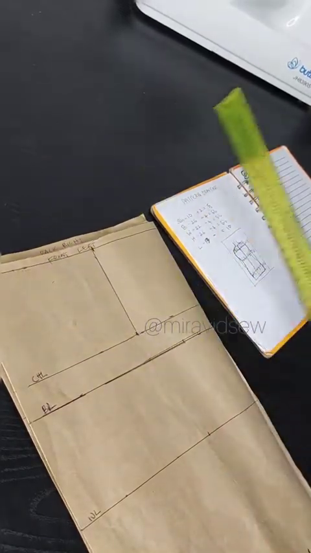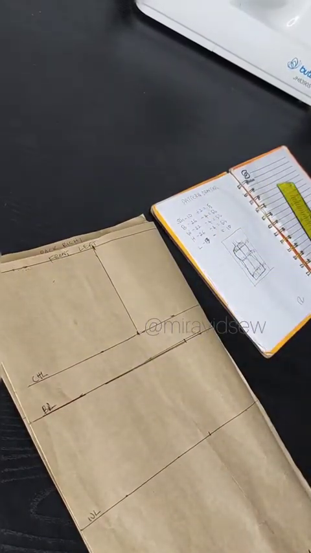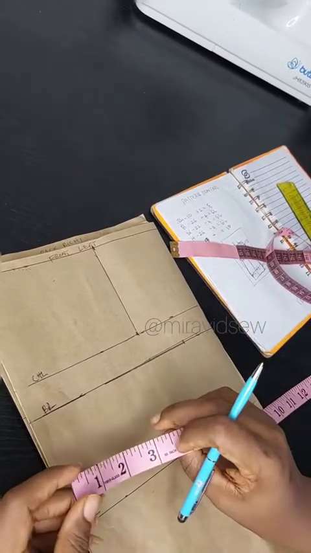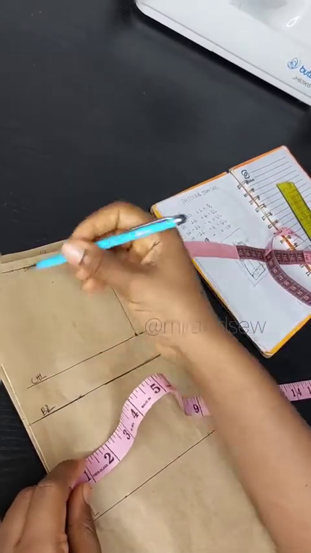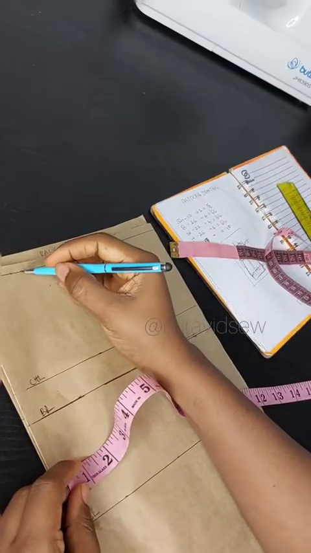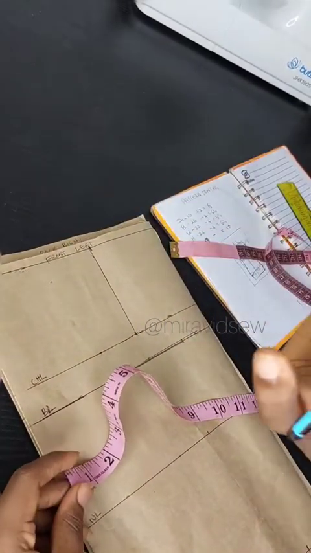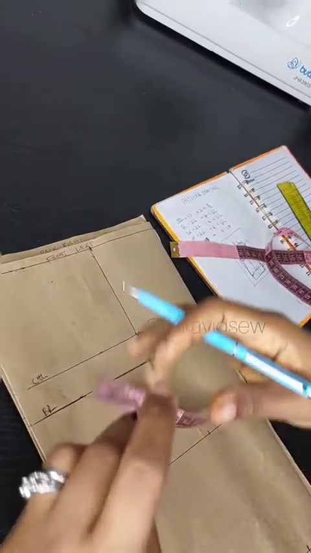Remember, we are trying to get a shape here. Okay, so the next thing you want to do now is get your neckline. Of course, your neck is not straight. You're going to be doing maybe a round neck, V neck and all that, but as a starter, please start with a round neck.